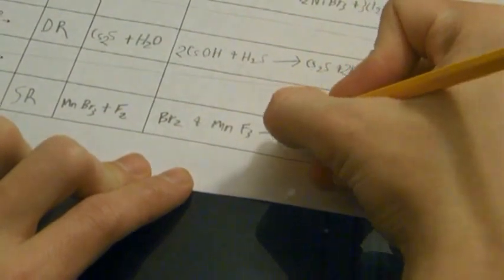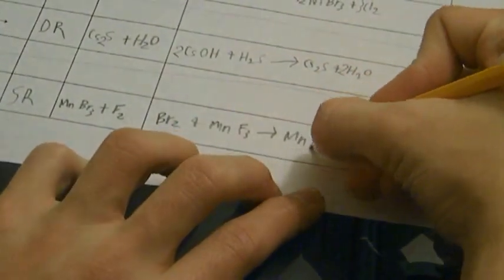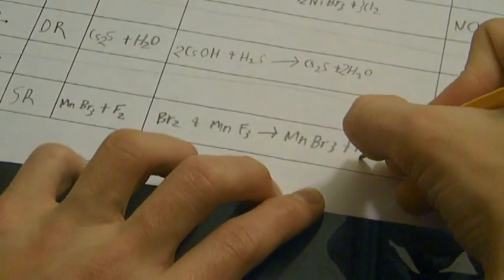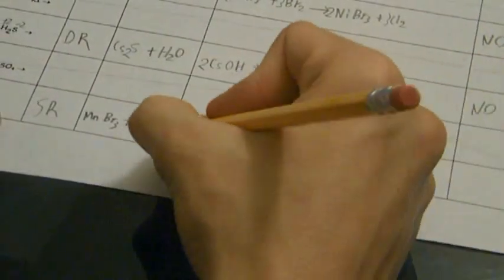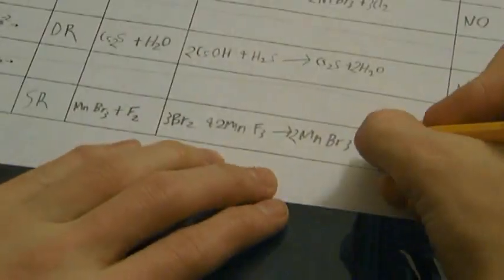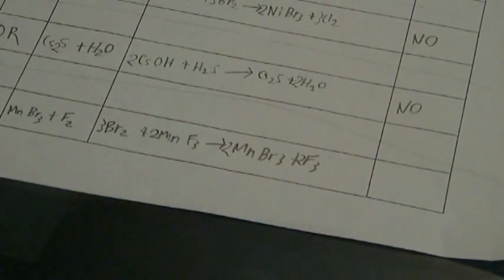And then writing the equation out, we're going to get Br2 plus MnF3 yields MnBr3 plus F2. So, balancing this out, since you have 2 Brs on this side and 3 Brs on this side, you're going to have to crisscross. So you're going to get 2 MnBr3 and then 3 Br2. So then you change the number of Mn. So you're going to have to do 2 Mn right there and then 2 F3. So now we're done with that.